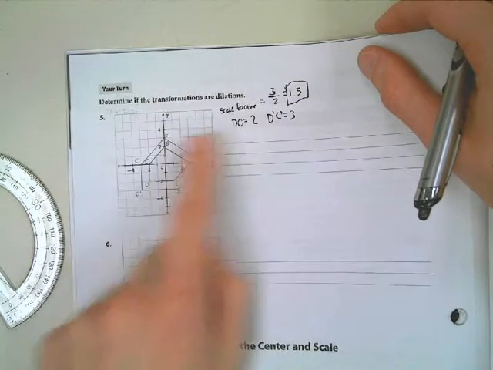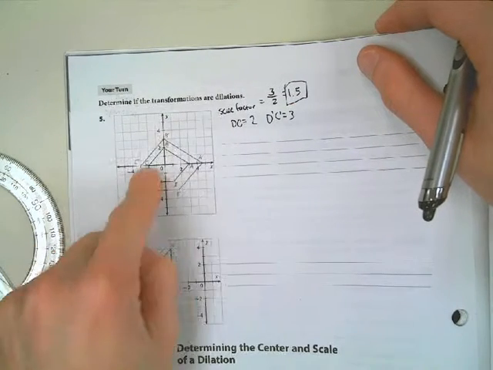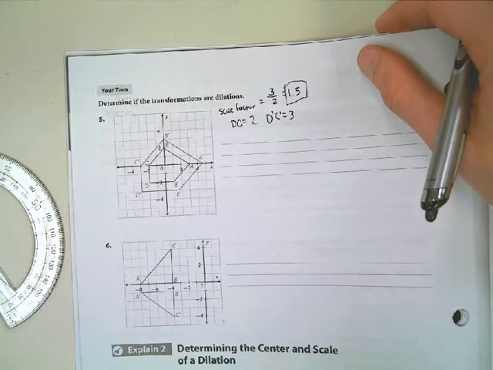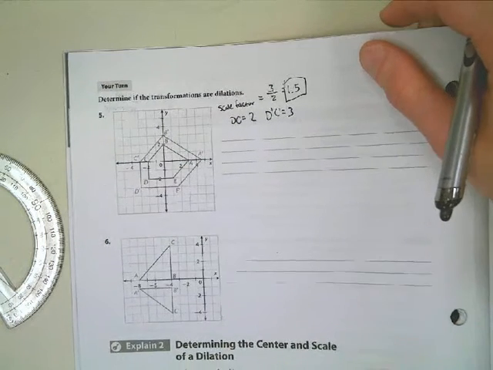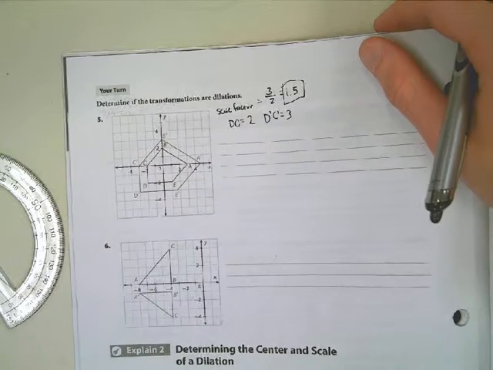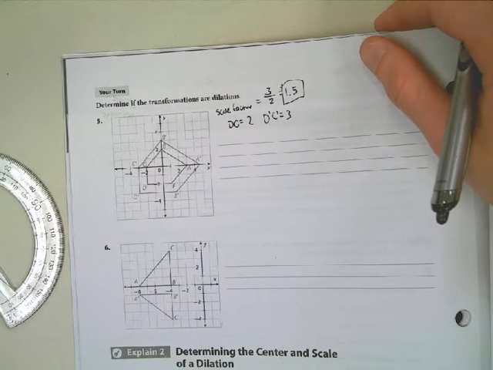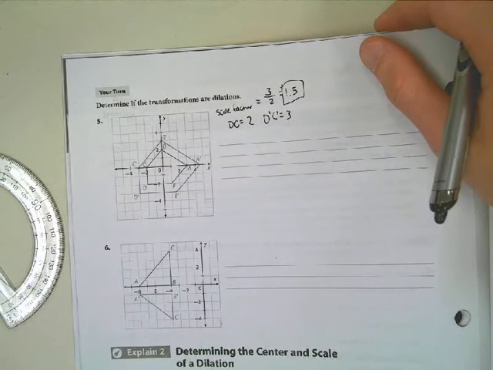But why does it get smaller? No, not why it gets smaller, but why 1? Oh, why? Because if it was 1, if you multiply something by 1, it stays the same, right? So that's the idea.